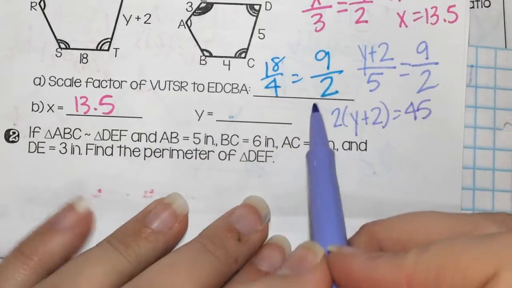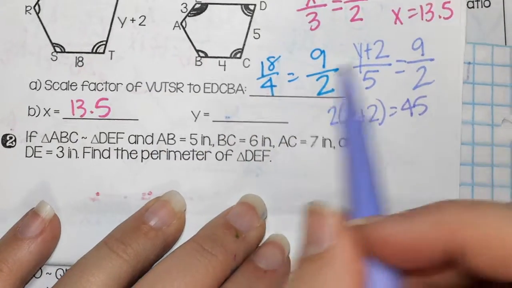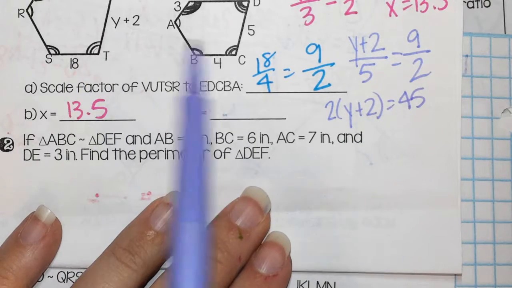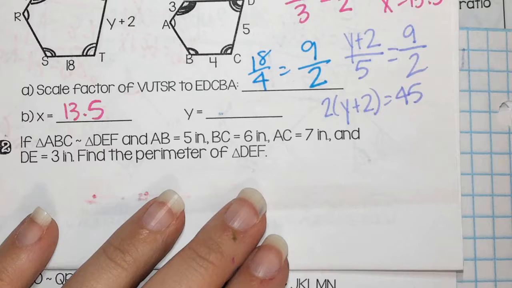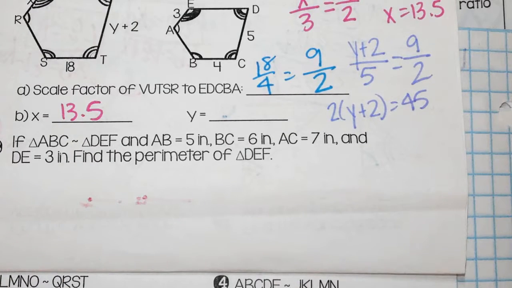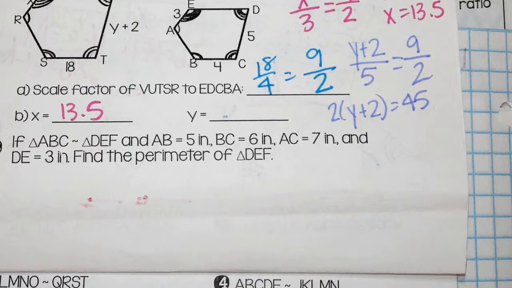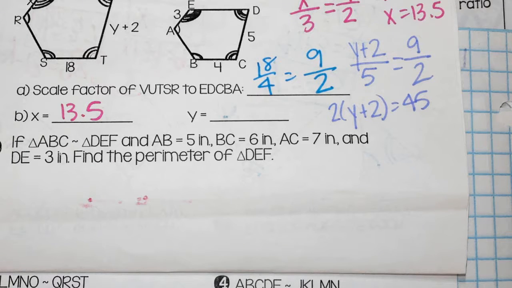It's not over because we're not cows, and I got it from right here. Because I found my scale factor. I did 18 divided by 4, and then I reduced it and got 9 halves. Is it 20? So to find the scale factor, you take whatever two sides that it gives you that correspond.